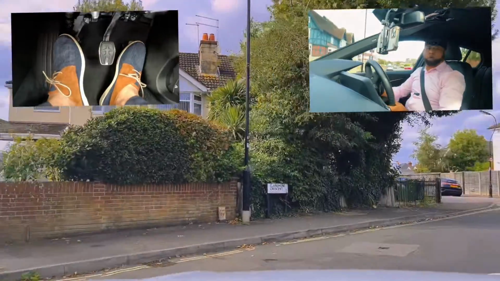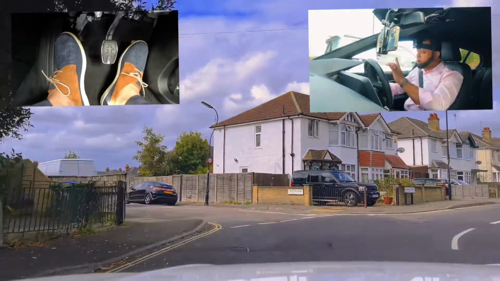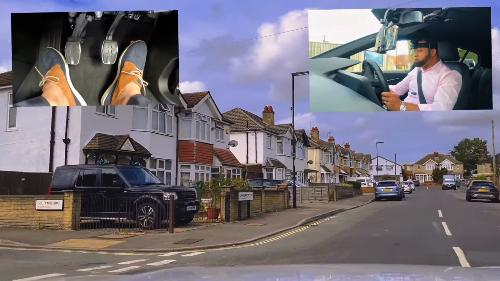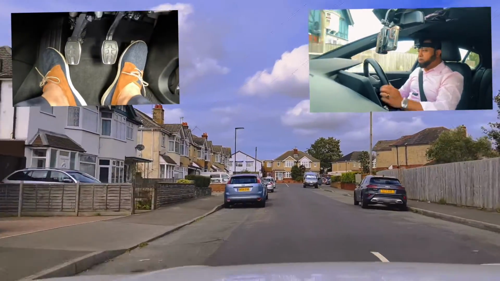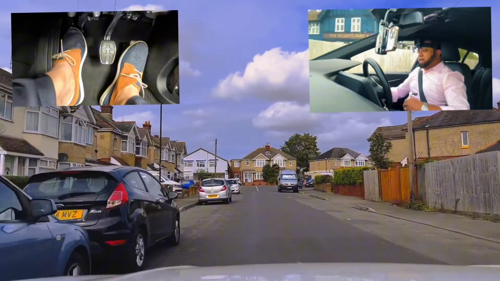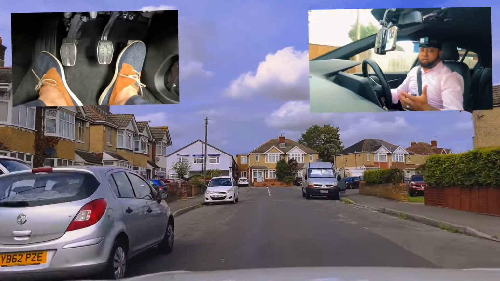I'm gonna go left. Mirror, mirror. Signal left. Actually, go straight. So I could show you at the end of this road. Mirror, mirror. We're gonna go left. End of this road. Now at the end of this road, we're gonna go left. The junction is closed again.